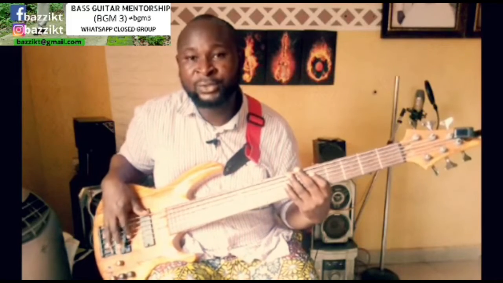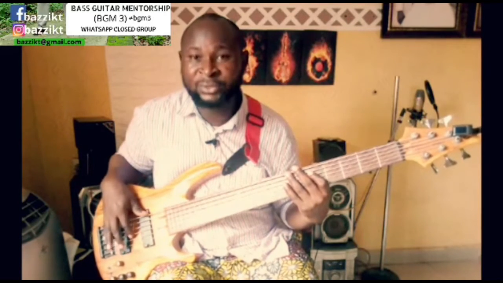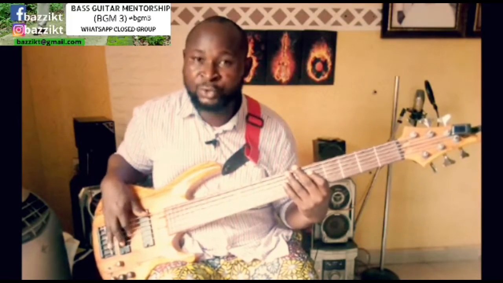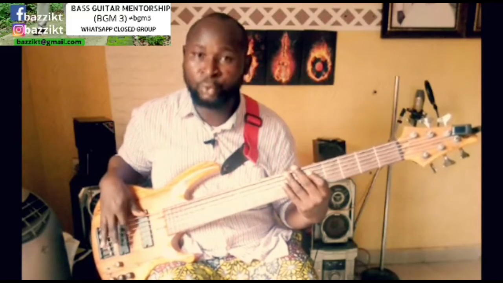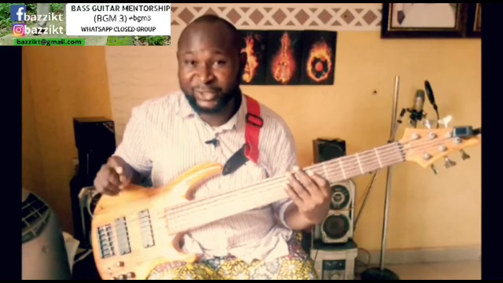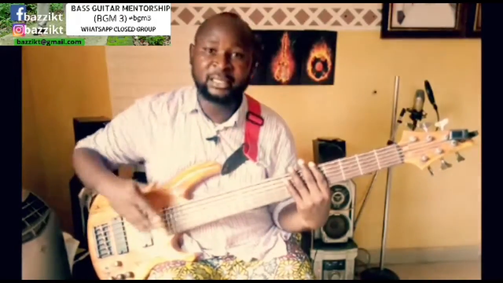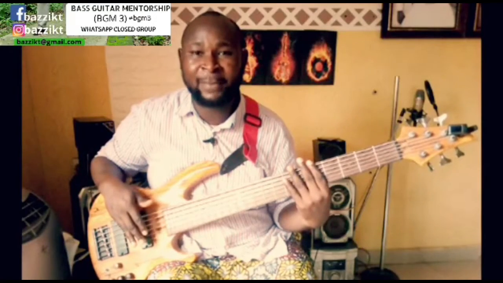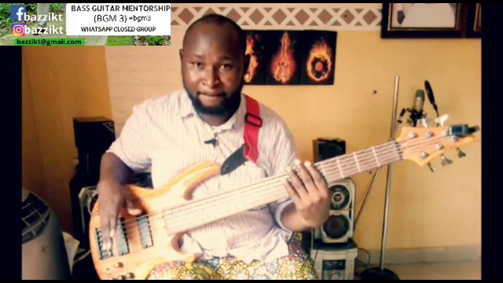So 1, 2, 3. 1, 2, 3. So each string I strike just once, but muted. Don't forget, your left hand should cover the strings, but not apply pressure on them.